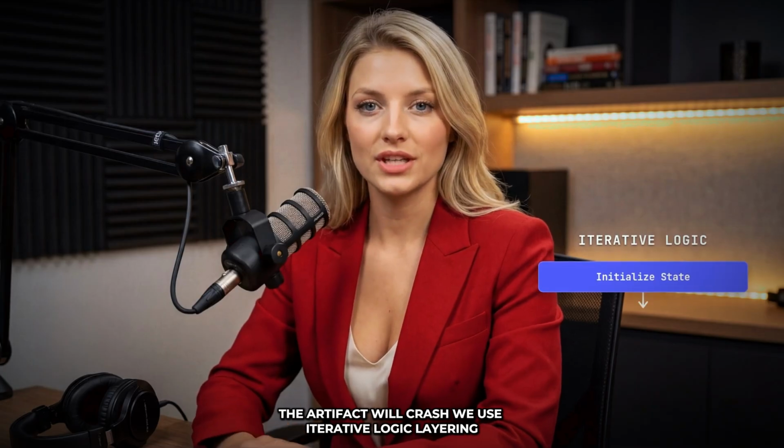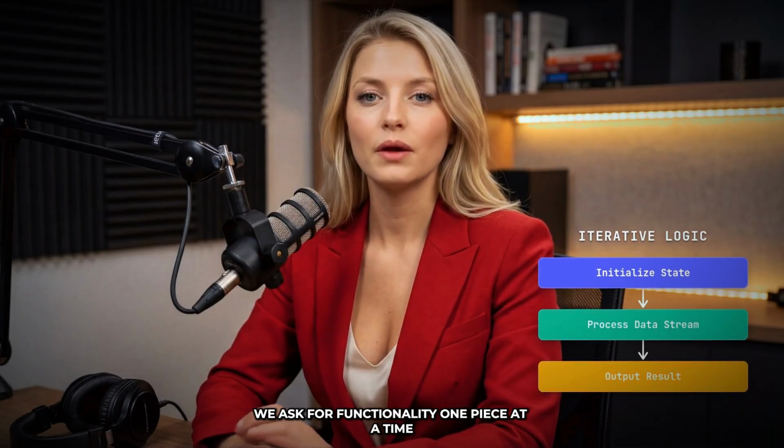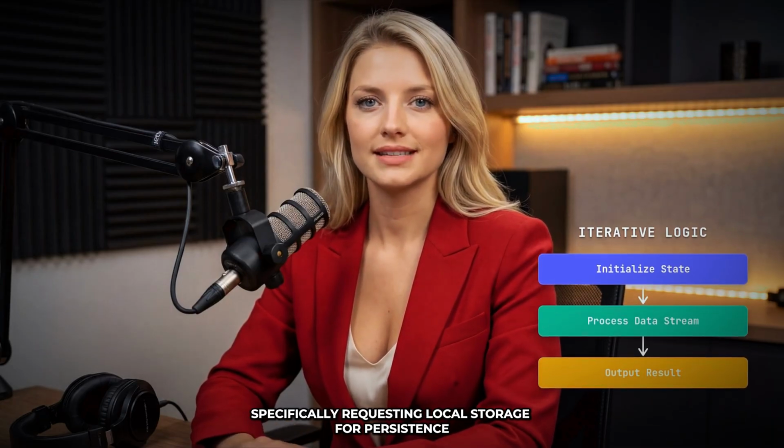We use iterative logic layering. We ask for functionality 1 piece at a time, specifically requesting local storage for persistence. Type this.